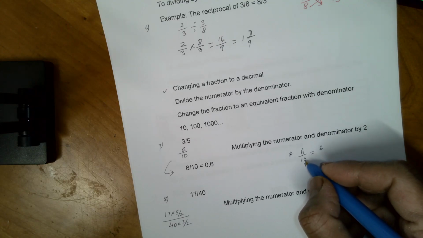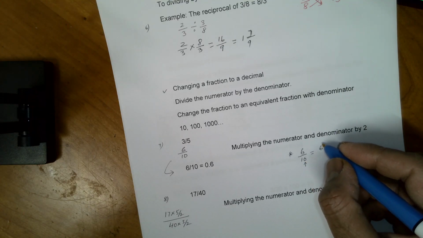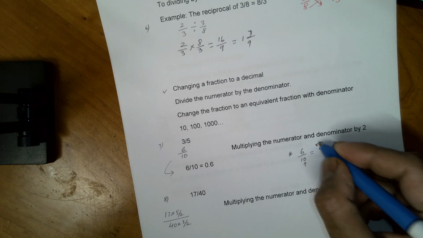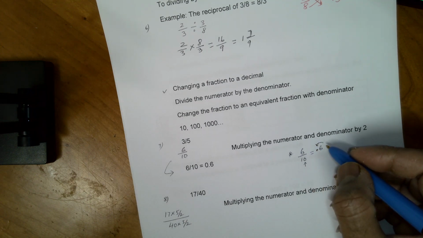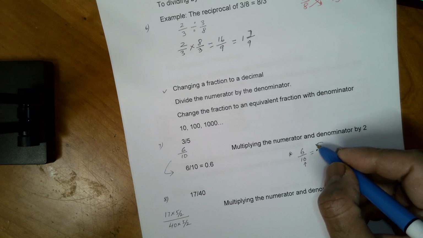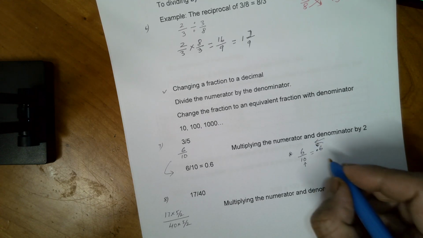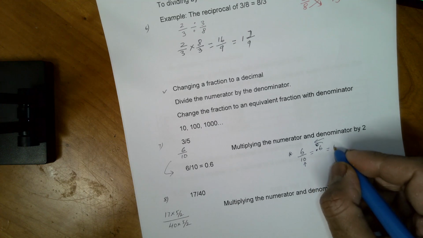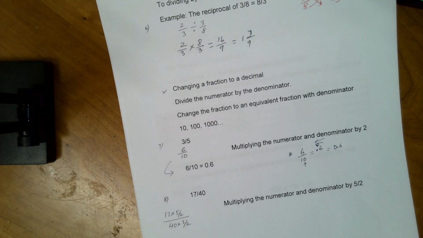So you can just take the decimal to this side, moving from right to left. And then this can be written as 0.6, whichever way you want to do.